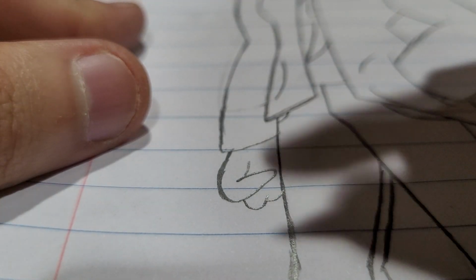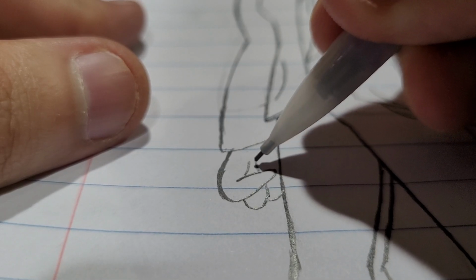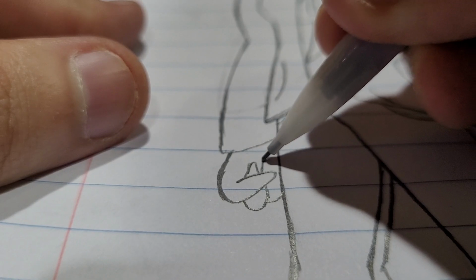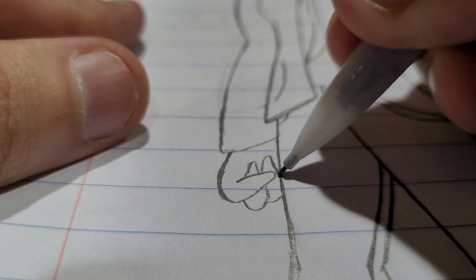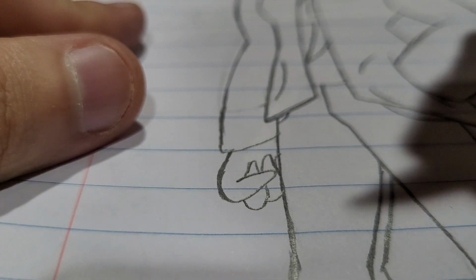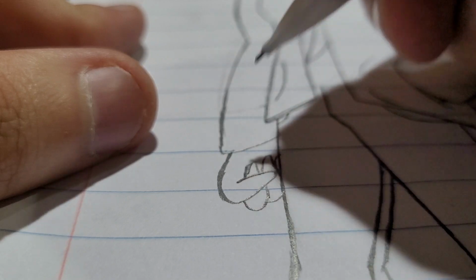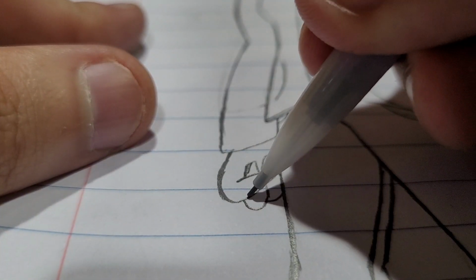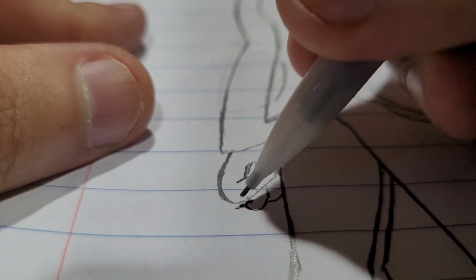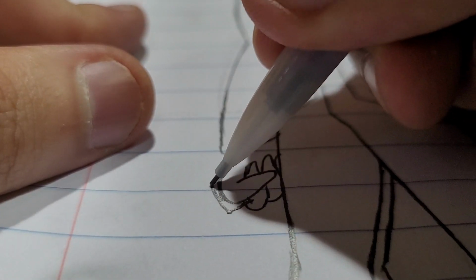I've always had a hard time drawing fingers. I'm getting better at it, but I still have a hard time, especially when the fist is clenched. It's easier for me to do this when their fists aren't clenched, especially on the female characters. Don't judge me. Okay, and then we just put a little line right there to show where his hand stops. So now we go right about here, and then cut this off right here.